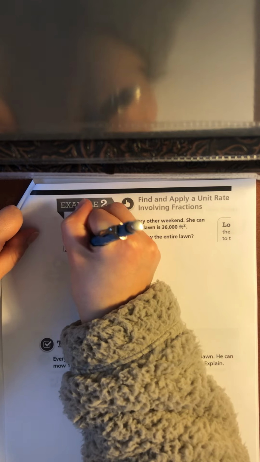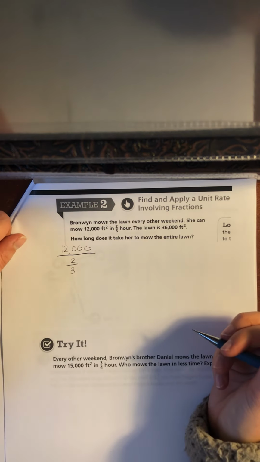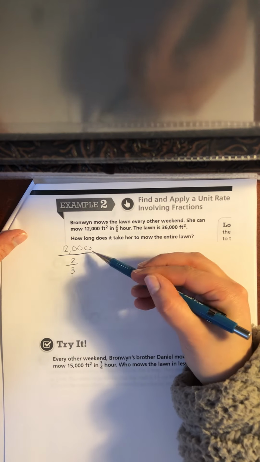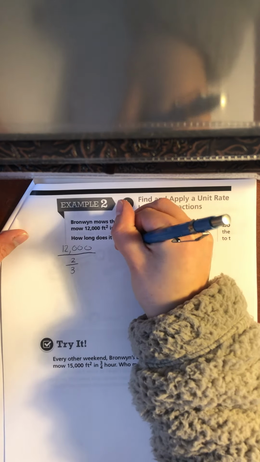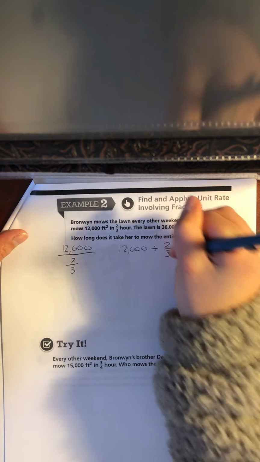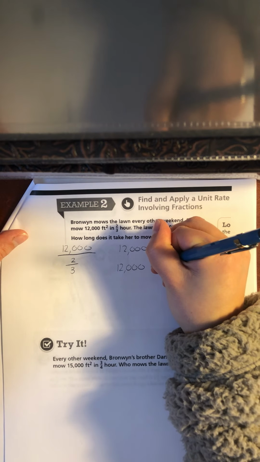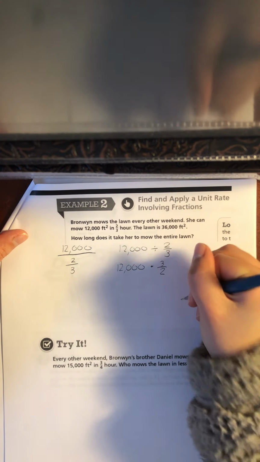Okay, so we're going to find our unit rate first. We're going to figure out how many feet she mows per hour. So to do that, we're doing 12,000 divided by 2/3. You don't have to write it this way if you don't want to. I'm just getting you comfortable with complex fractions as well as this form. 12,000 divided by 2/3. We are going to keep, change, flip, as we've learned.